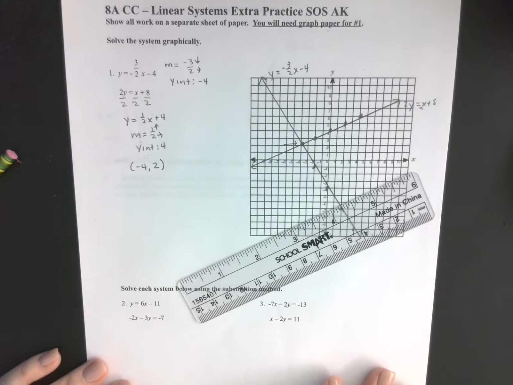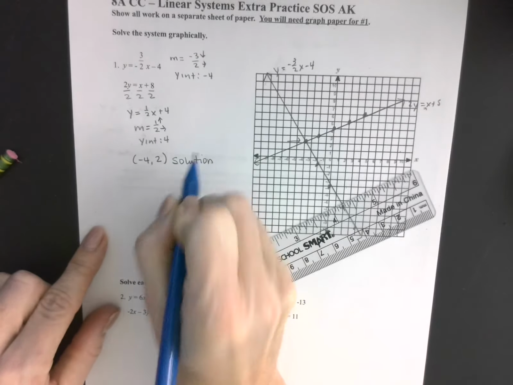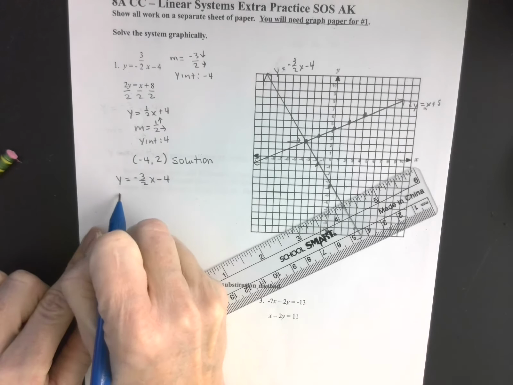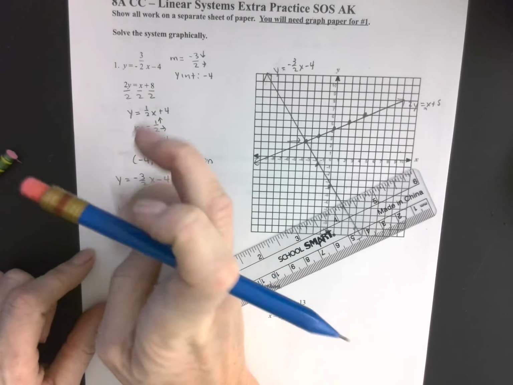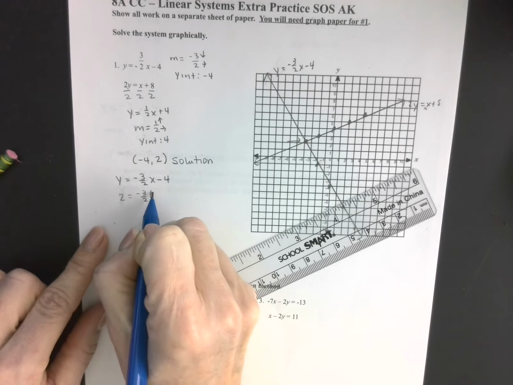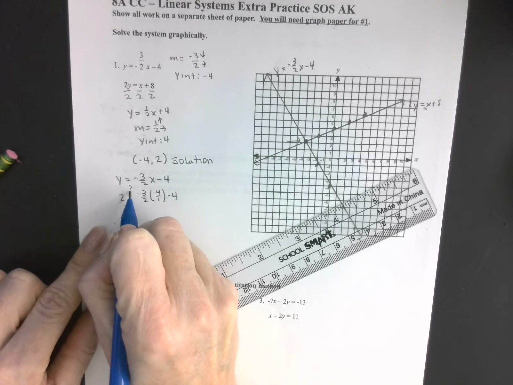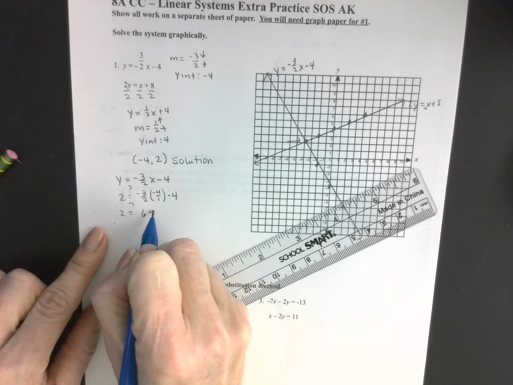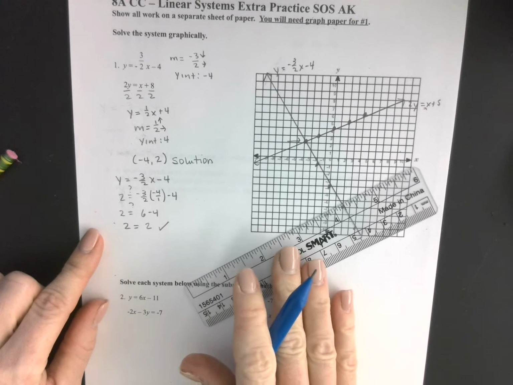We're going to do a check to make sure that our answer is correct. Substitute 2 in for y, negative 4 in for x. So does 2 equal negative 3 over 2 times negative 4 over 1 minus 4? Does 2 equal, this is positive 6 minus 4. 6 minus 4 is 2. So it checks in our first equation.